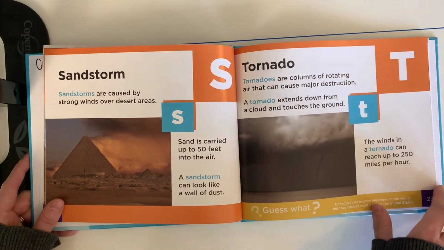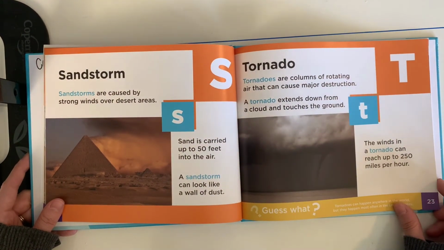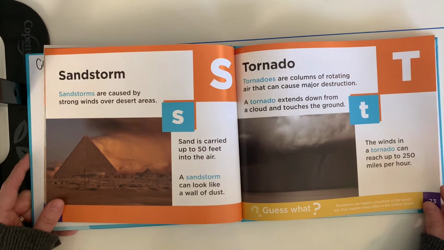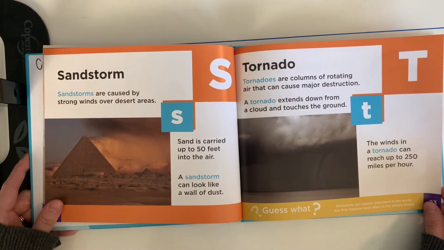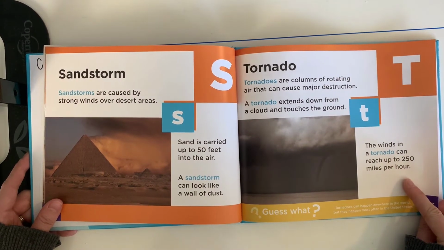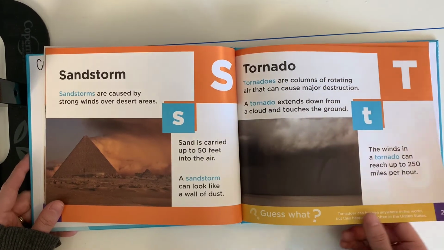T, tornado. Tornadoes are columns of rotating air that can cause major destruction. A tornado extends down from a cloud and touches the ground. The winds in a tornado can reach up to 250 miles per hour.